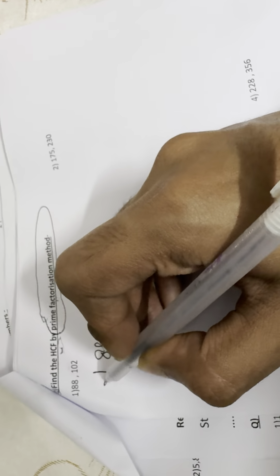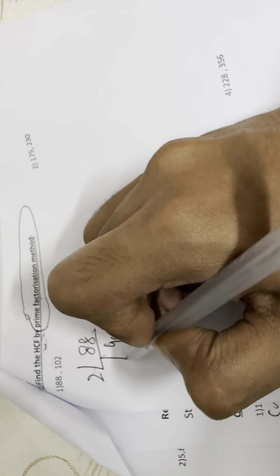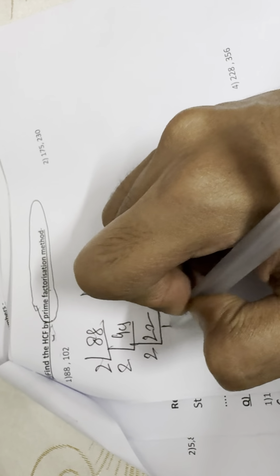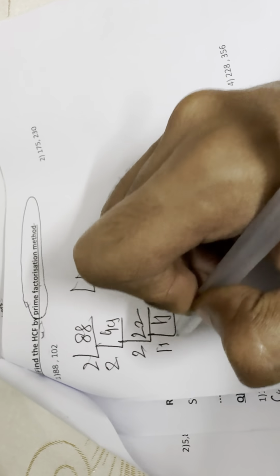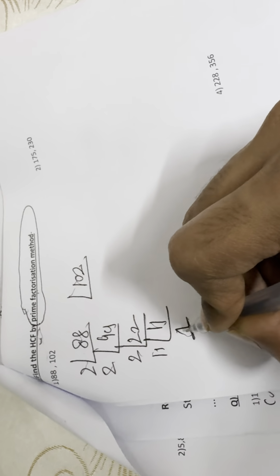So 88 divided by 2 comes how much? It comes 44. 44 divided by 2 comes how much? 22. 22 divided by 2 comes how much? 11. And the last one will be 11 into 1. In HCF by prime factorization, you have to keep the target that at the end you have to bring 1.